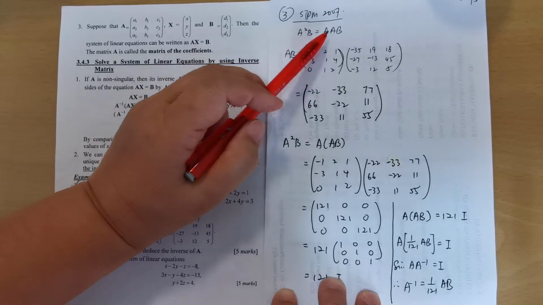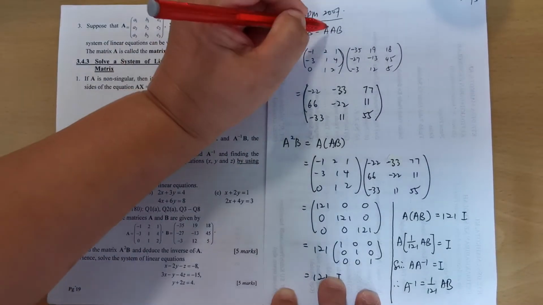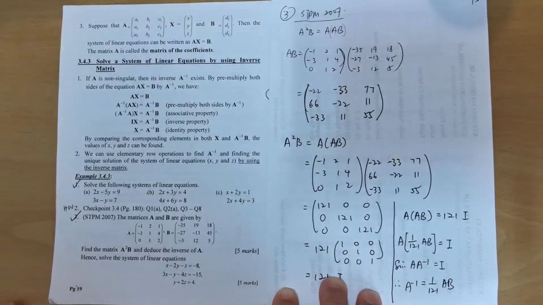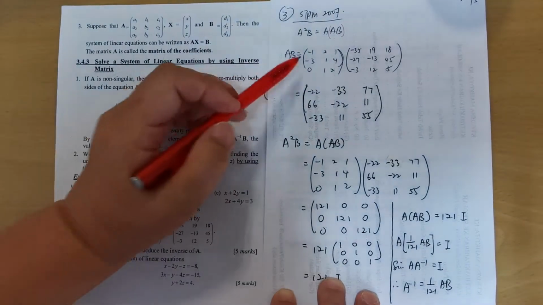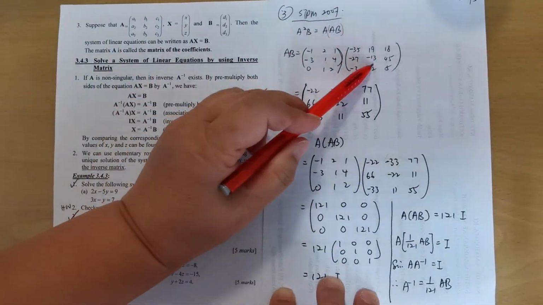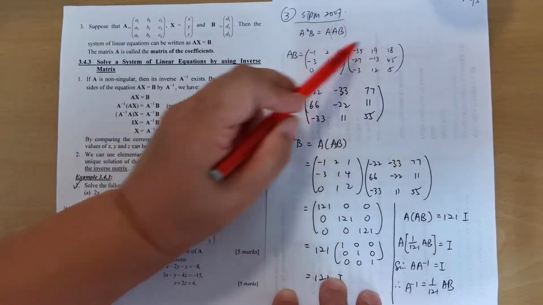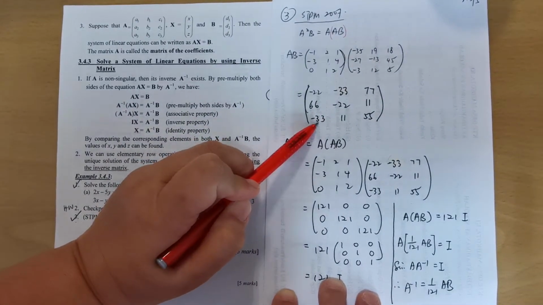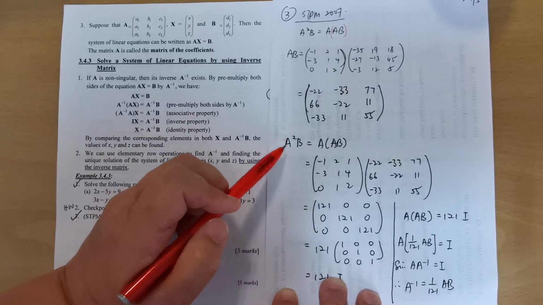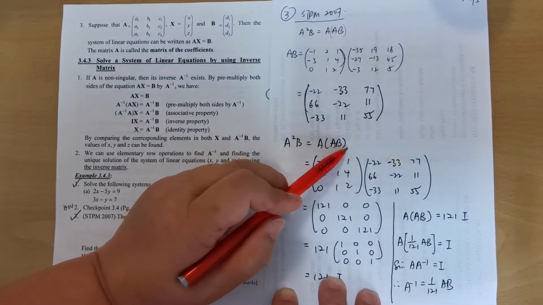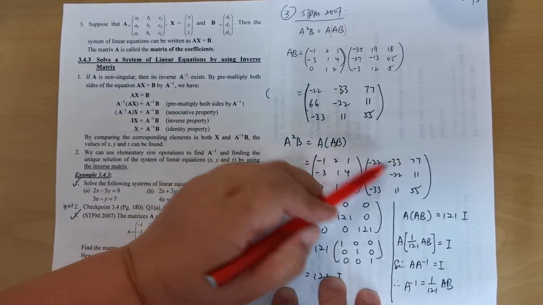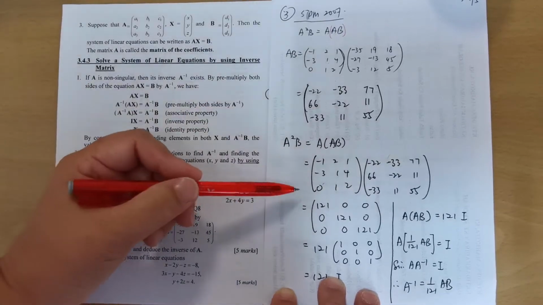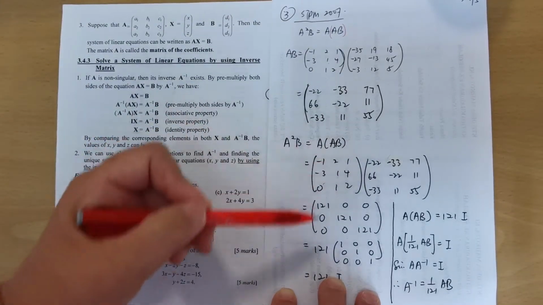Okay, I redo it. And I find AB first. Because A square B means AAB. So I find this one first. I find AB first. So AB, matrix A, matrix B. So you do all the multiplication and you get this. So this is my AB. Alright, after I get my AB, so A square B is AAB. So this is your A, this is AB. Alright, so after I multiply, I get this.